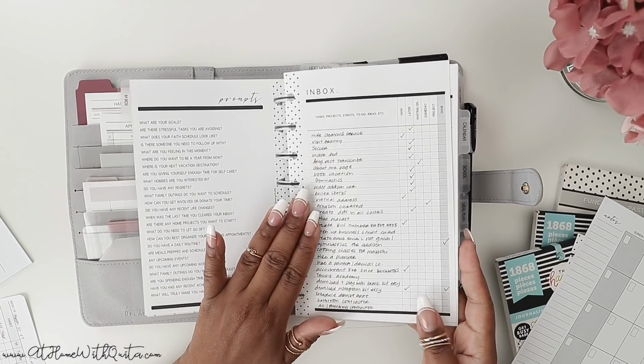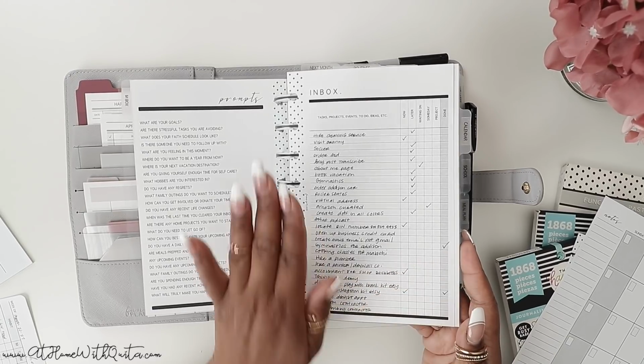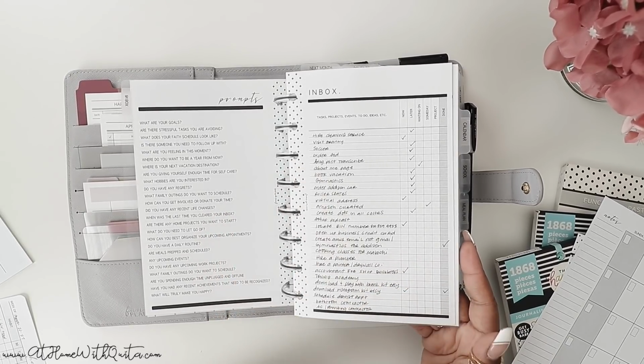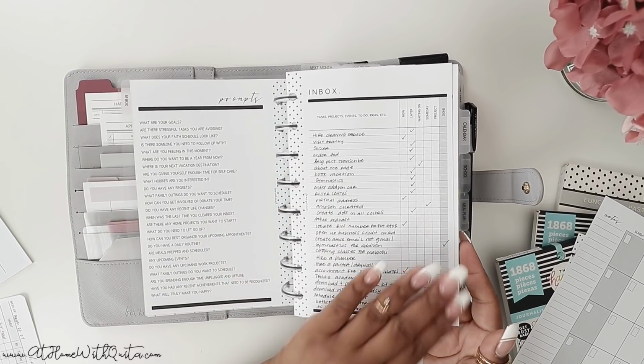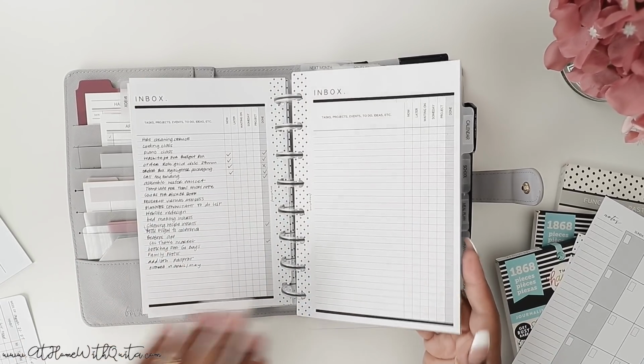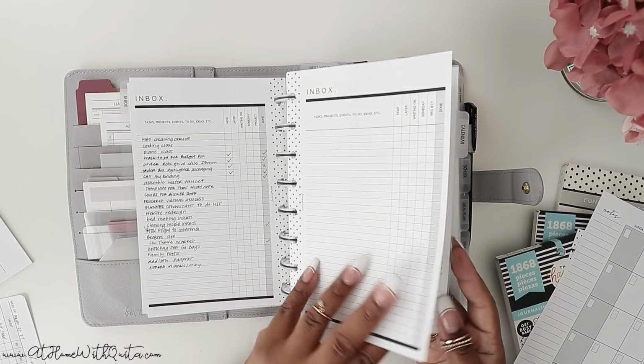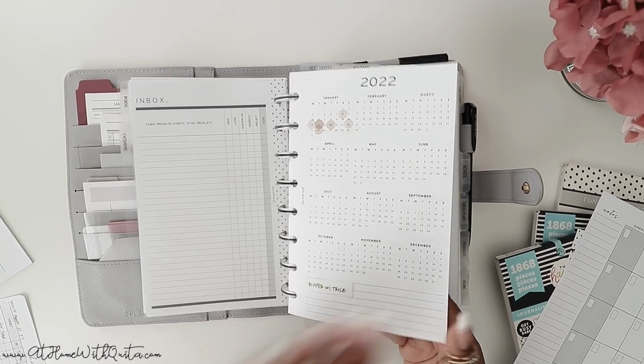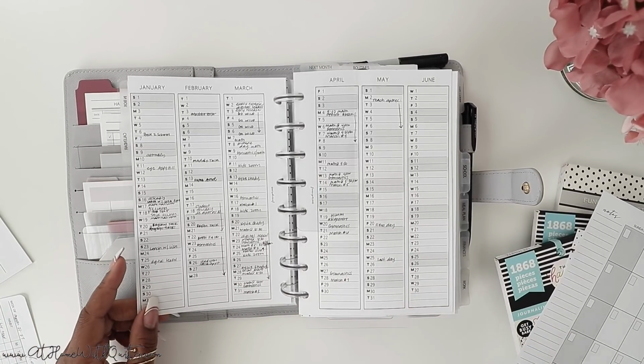So I'm going to come here first. It's going to be my first step, just to check everything off, and then I'm going to see what I can take off of here to see if I can plan for it to accomplish it during the month. So inbox is a great place to just dump out all of my ideas. So after I do that, then I come to the at a glance pages here for April, and I see what I've got going on, and I write that in.